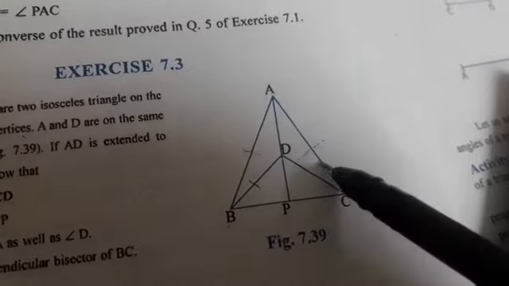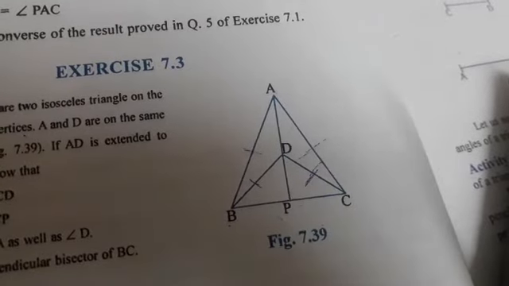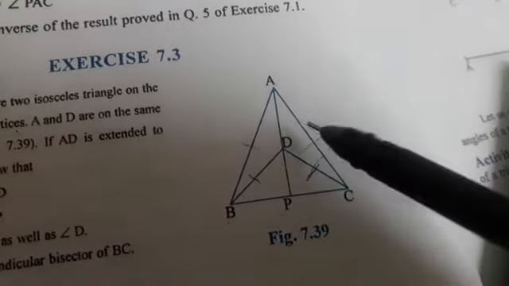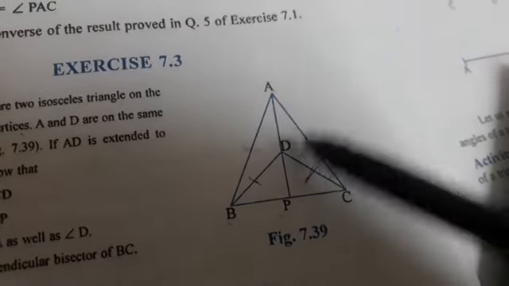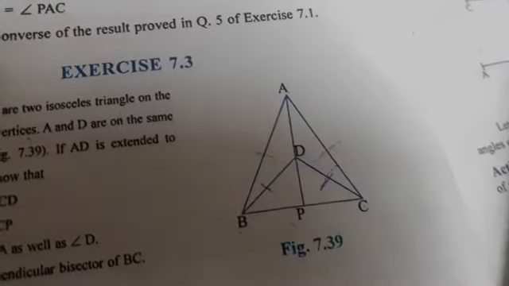Similarly, BD is equal to DC. This is also an isosceles triangle. Okay. Now we are talking about ABD and ACD.